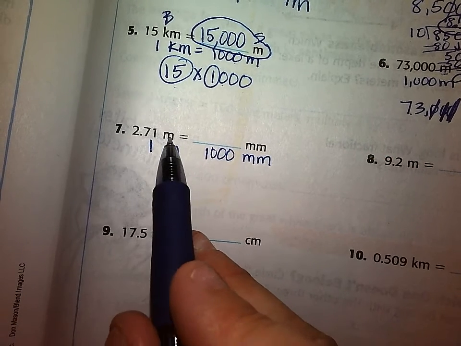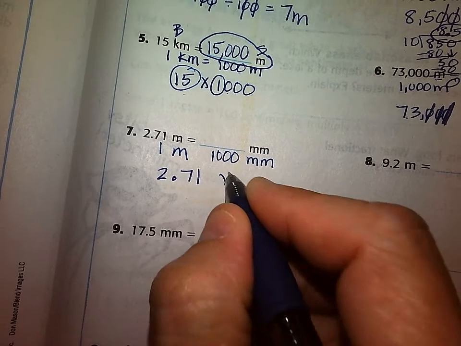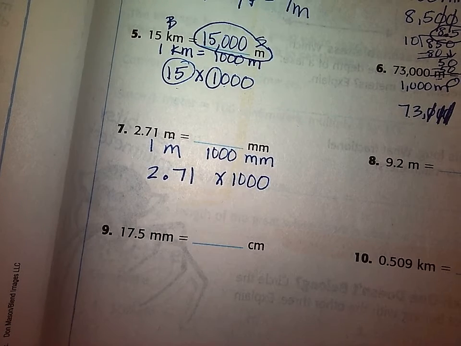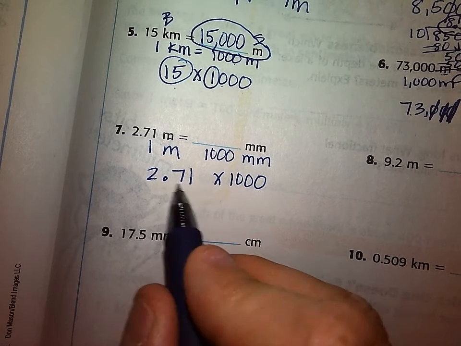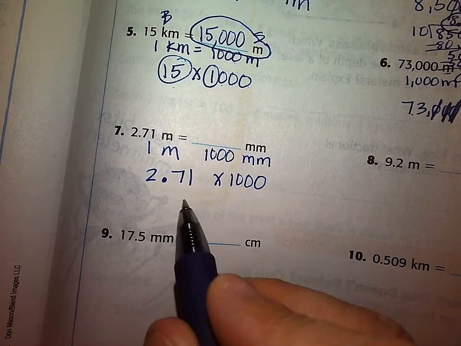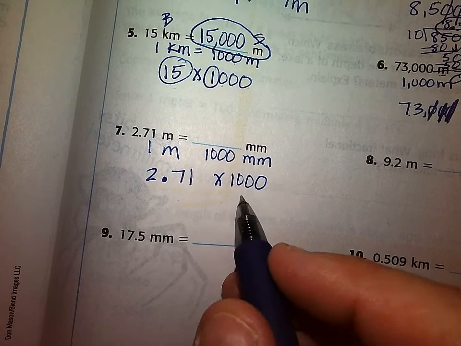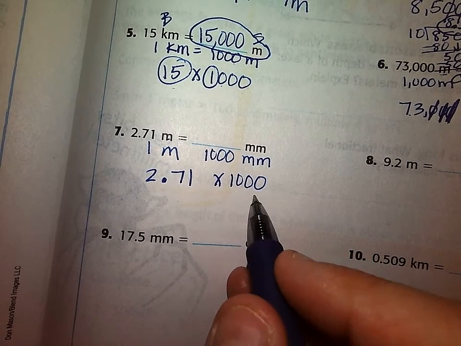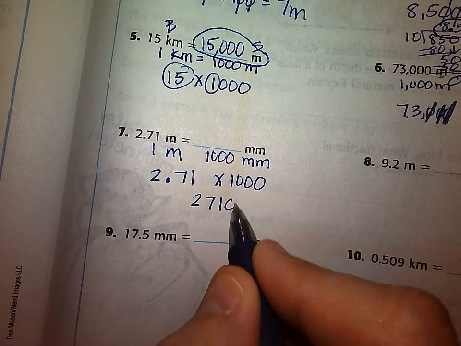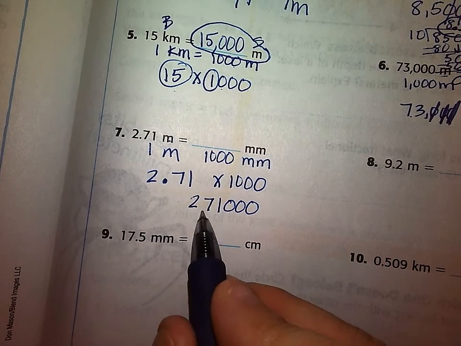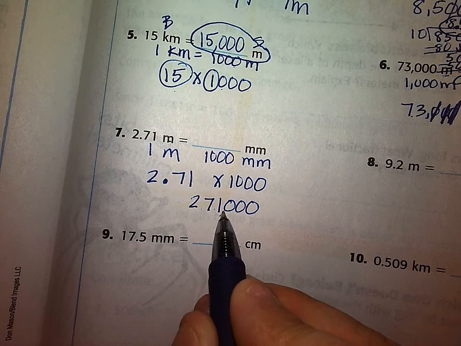So we're going big to small, we multiply. 2.71 times 1,000. Now, some of you guys have probably forgotten this, but our rule is still the same when you have a decimal point, but you have to move the decimals. So I'm going to put in 271,000, but my decimal point was here. I moved it 3 places, so I have to go 1, 2, 3.